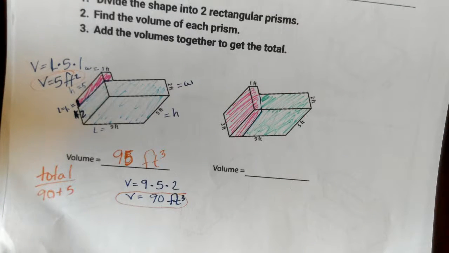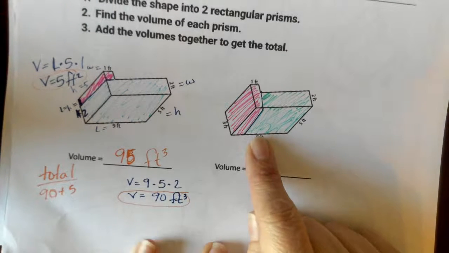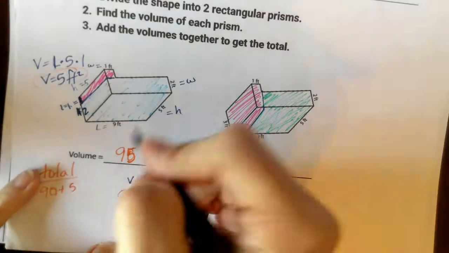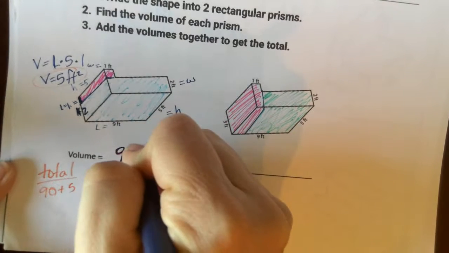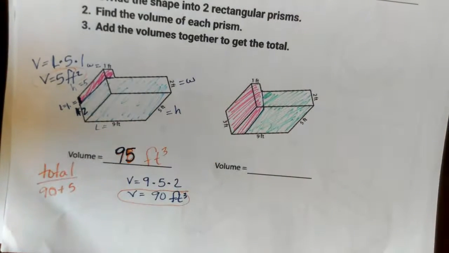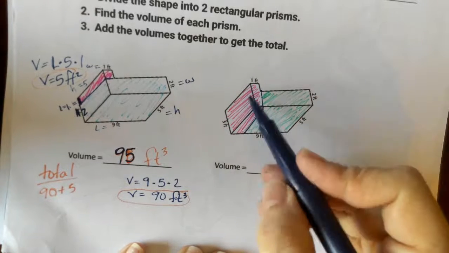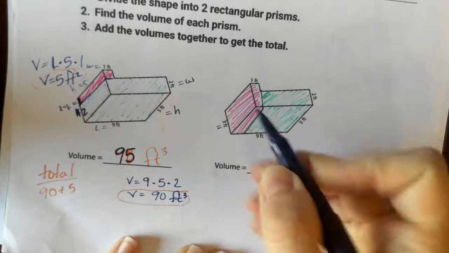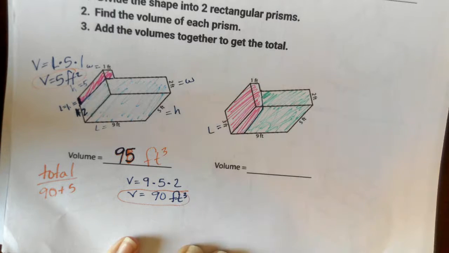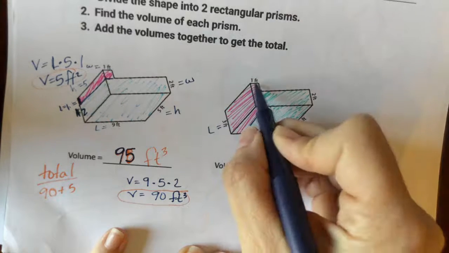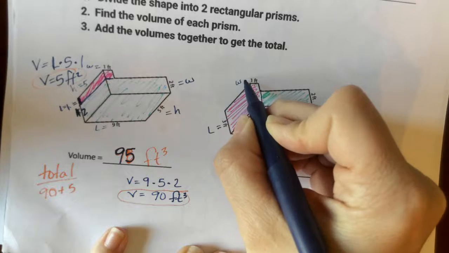Okay, so I'm going to try it again with this shape because we divided it up differently, just to show you that they do still come out to both be 95 feet cubed. So first let's look at the pink. Okay, we have a length this time of 3. We have a width of 1.